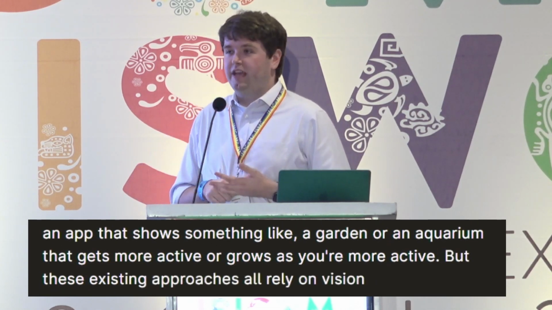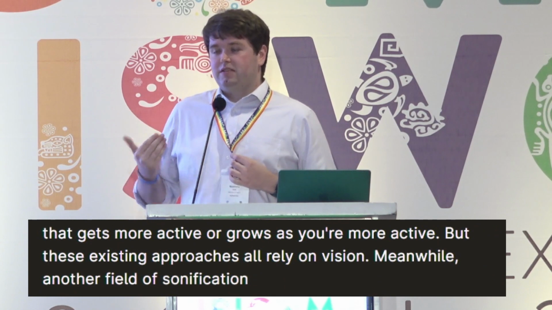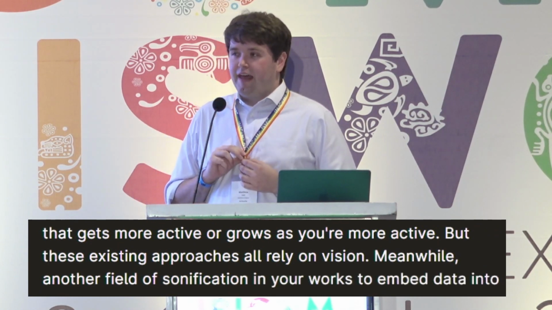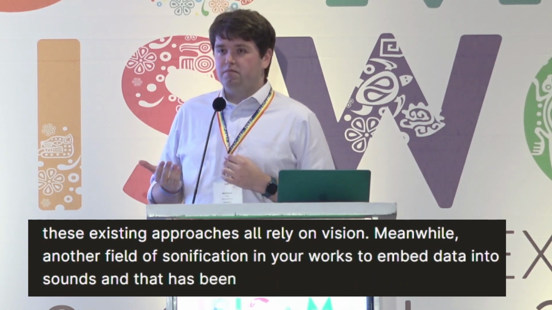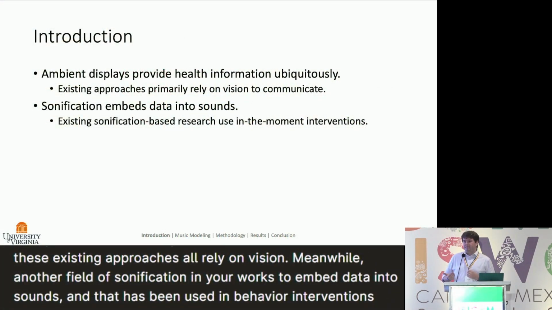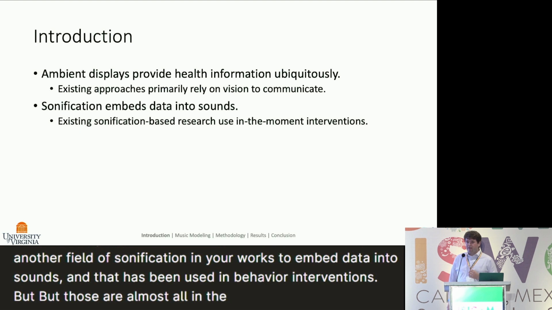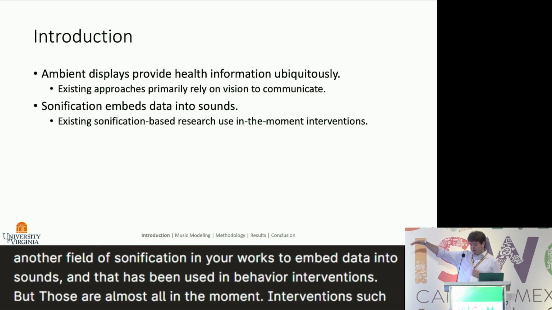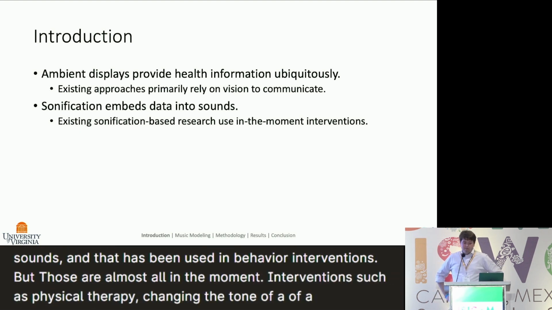Meanwhile, another field of sonification works to embed data into sounds. And that has been used in behavior interventions, but those are almost all in-the-moment interventions, such as in physical therapy, changing the tone of a note when you raise your arm.